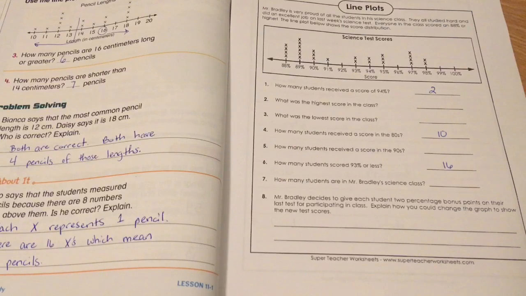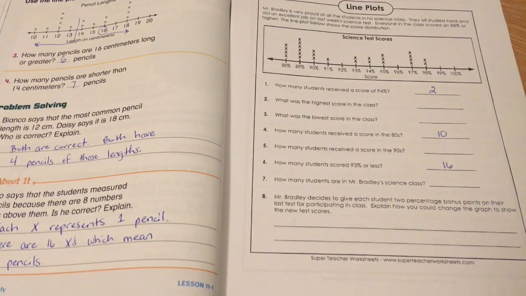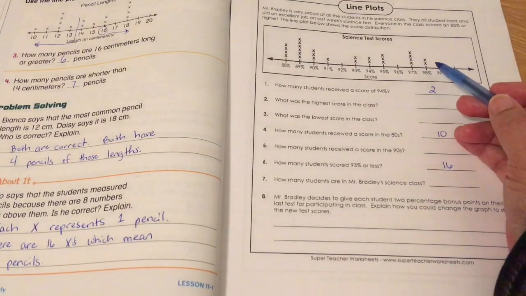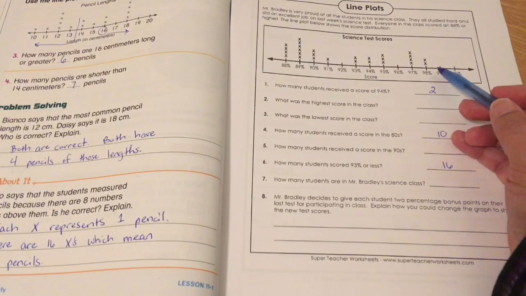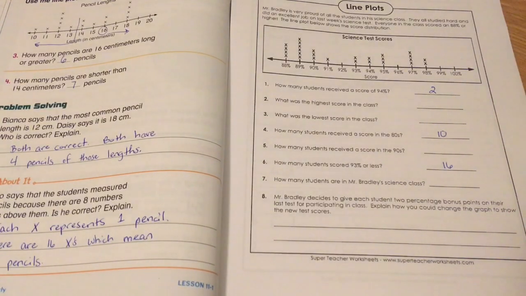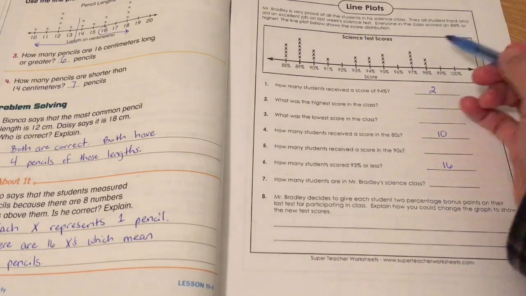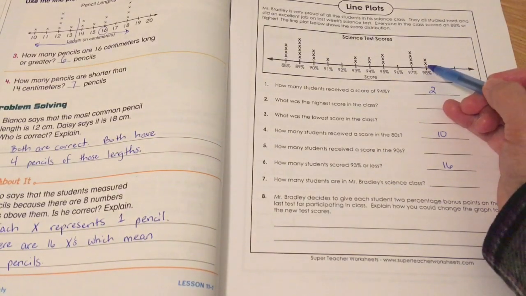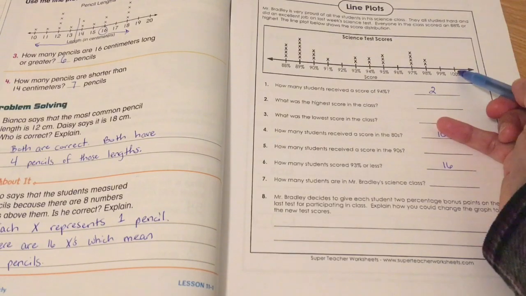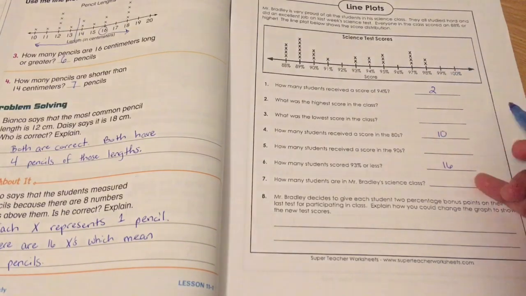Number 8, Mr. Bradley decides to give each student 2 percentage bonus points. That's like extra points, 2 extra points on their last test for participating in class. Explain how you could change the graph to show the new test scores. So if every student were to get 2 more points, what would this line plot look like? Basically, if you had a 98 and you added 2, you'd be at 100. So there'd be 2 X's over the 100 now.